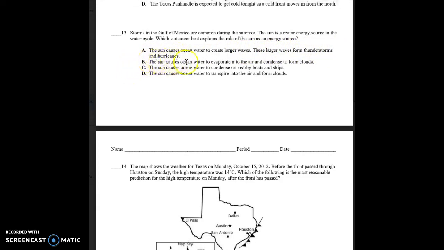B. The sun causes ocean water to evaporate into the air and condense to form clouds. C. The sun causes ocean water to condense on nearby boats and ships. D. The sun causes ocean water to transpire into the air and form clouds.